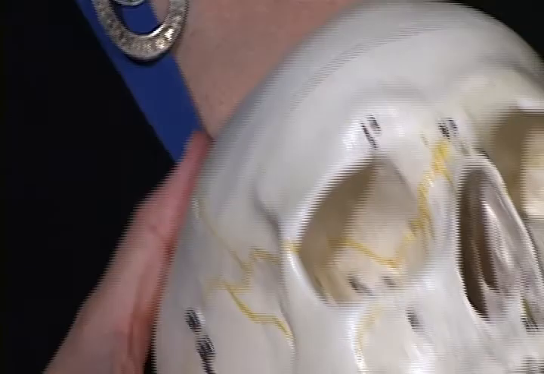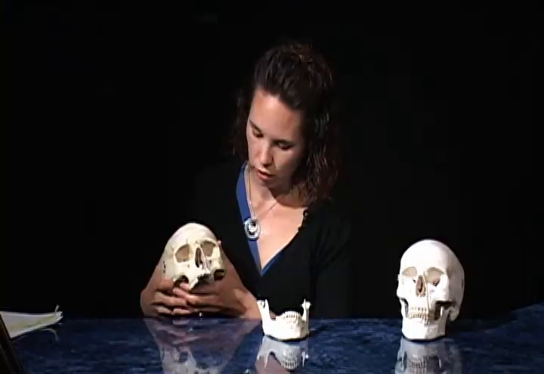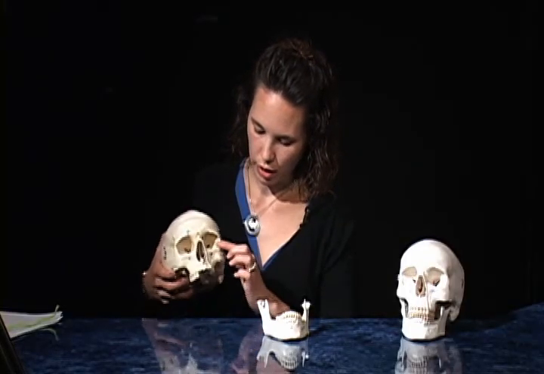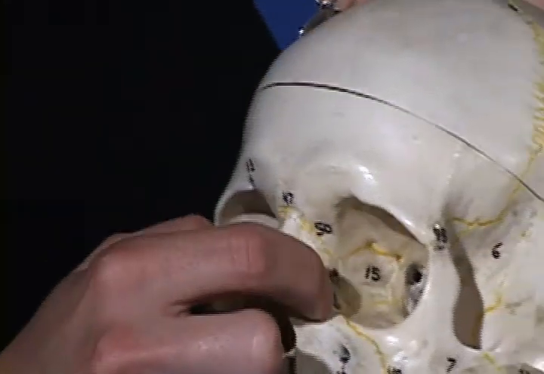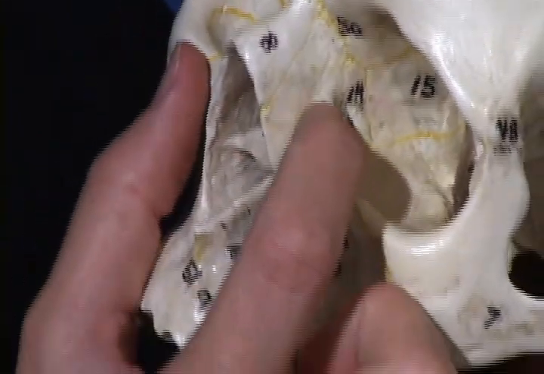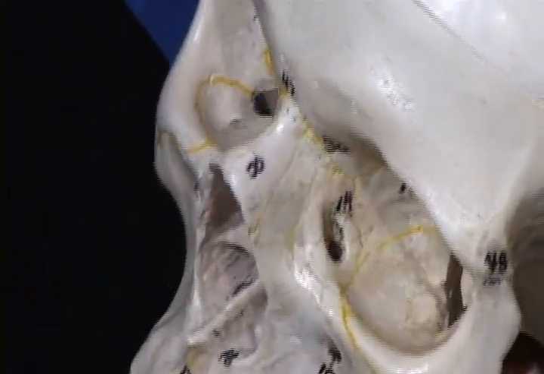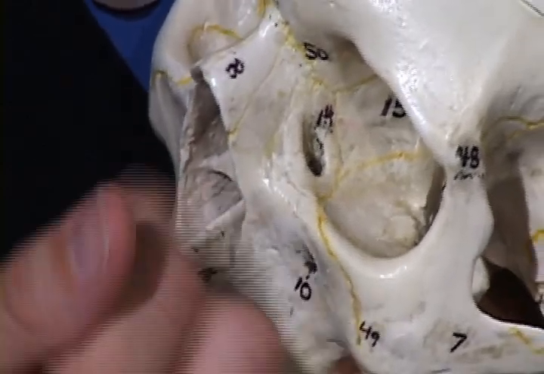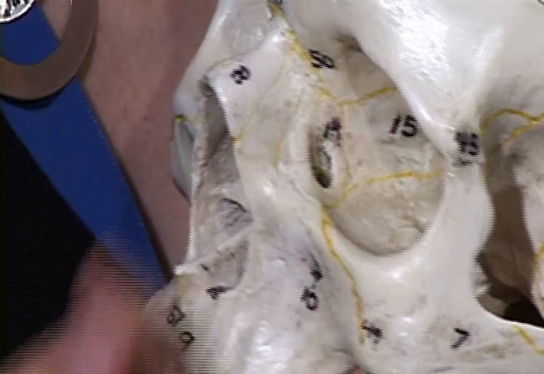As we turn back to the anterior view of the skull, you can see the lacrimal bone, which is right here. It's only about the size of the tip of your finger, and you can usually tell exactly where it is because you're going to see this hole right here. That is the lacrimal canal, a hole going through the lacrimal bone. It connects the eye and the nasal cavity.